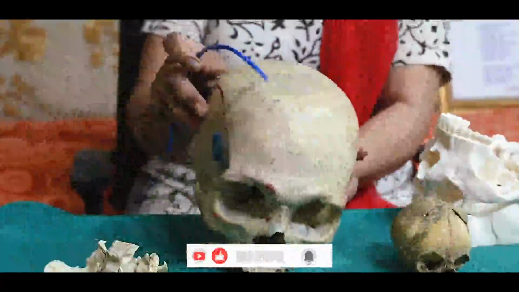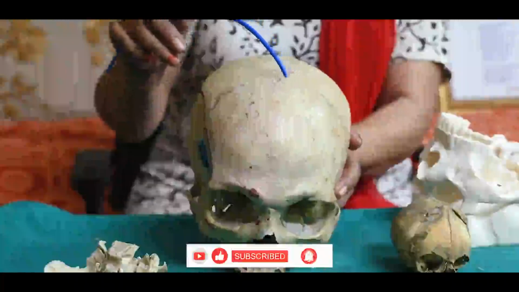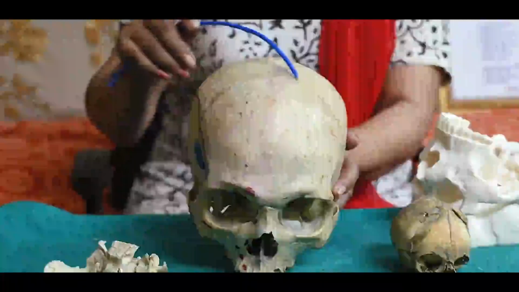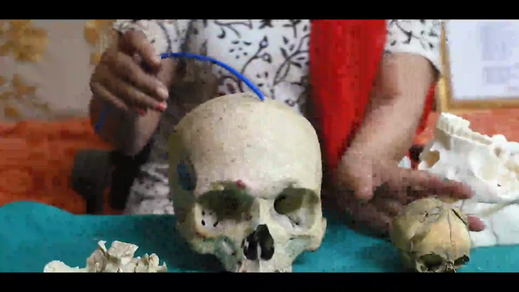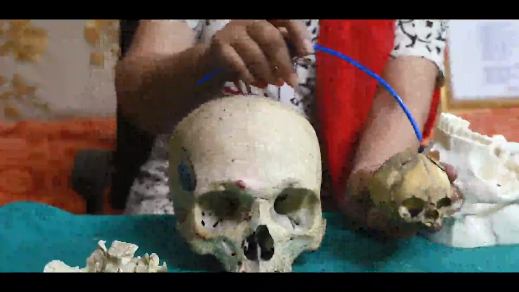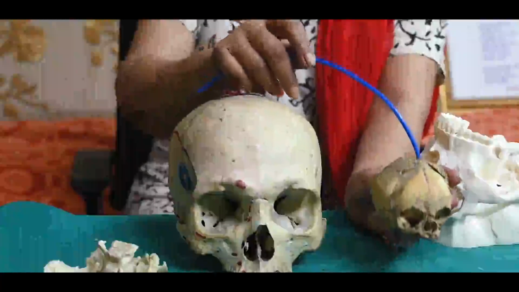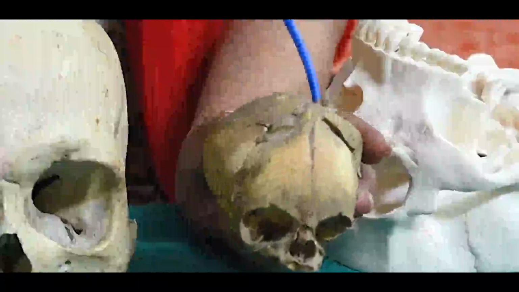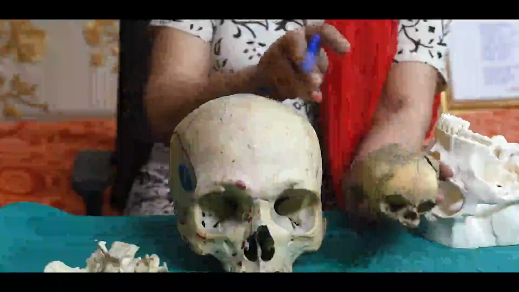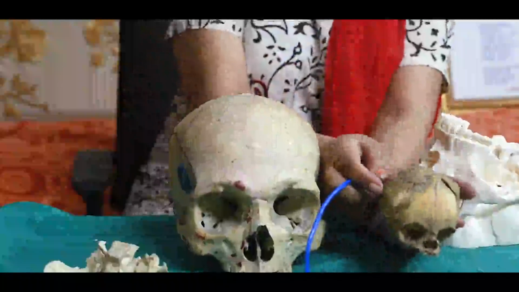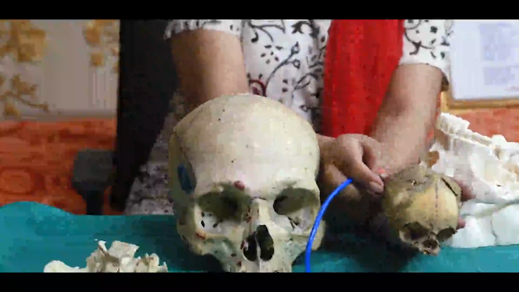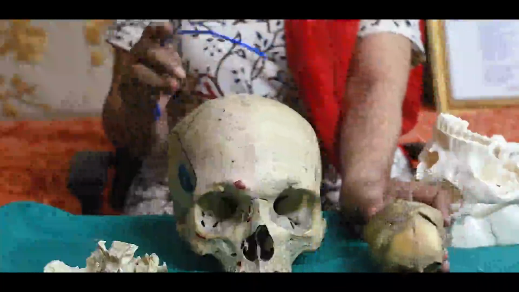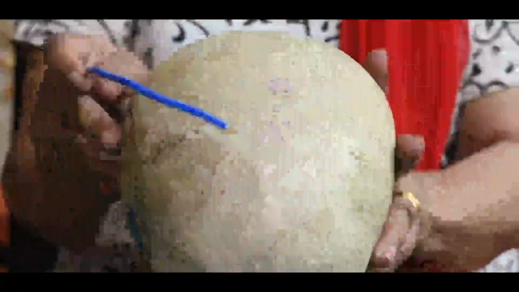In an adult, that is about 1.5 years after birth, the whole thing is ossified. But here you will see unossified membrane, because during the birth passage one bone overlaps another. That's why the biparietal diameter reduces in size, and one can pass through the birth passage. So this region is known as the bregma.